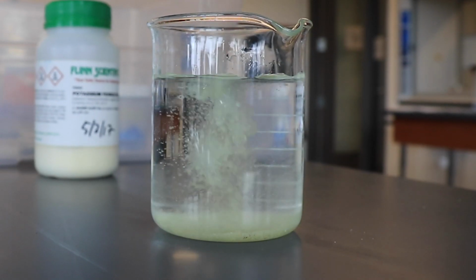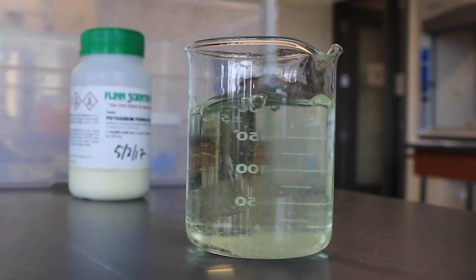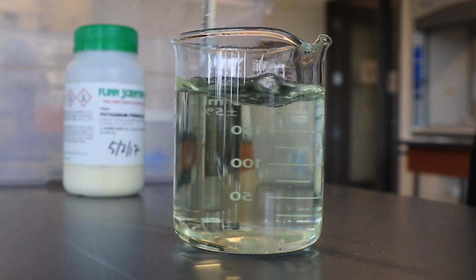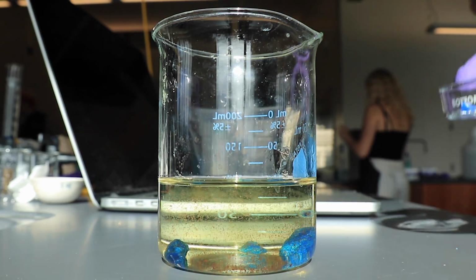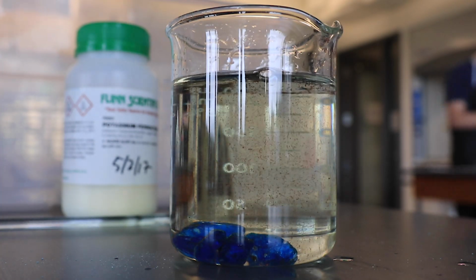For this experiment, we added potassium ferrocyanide into a container of water. Once it was completely dissolved, we added a few crystals of cupric sulfate and the cells began to form.